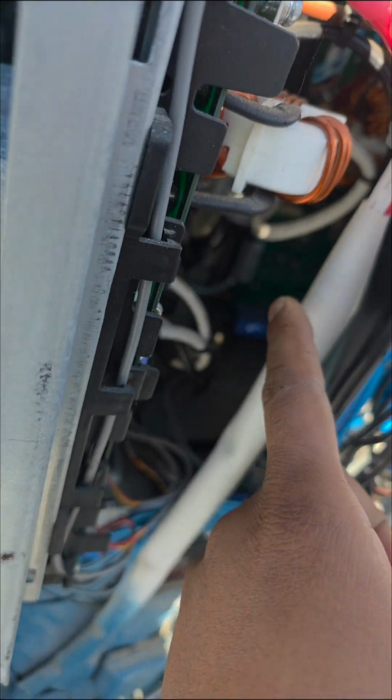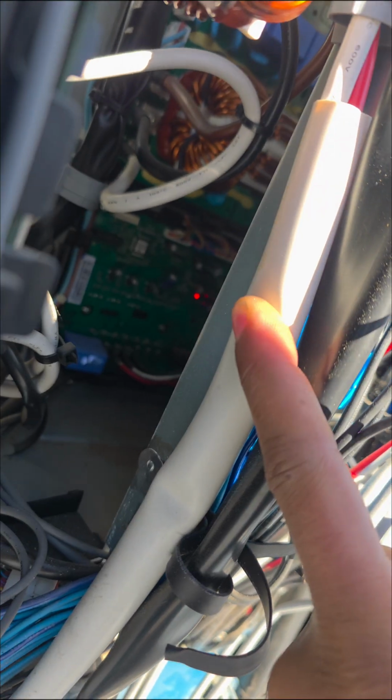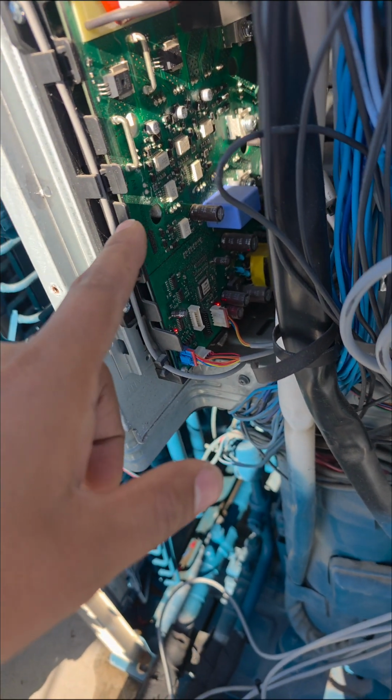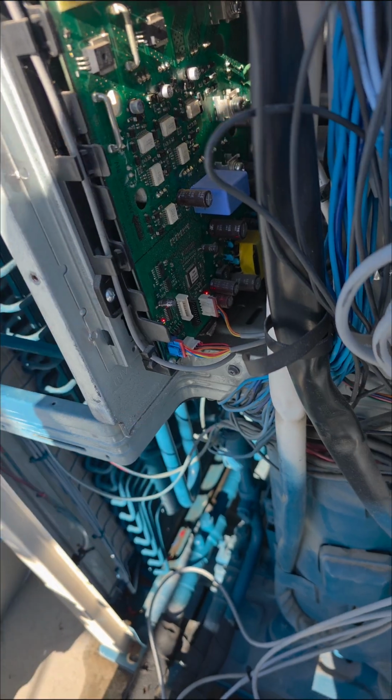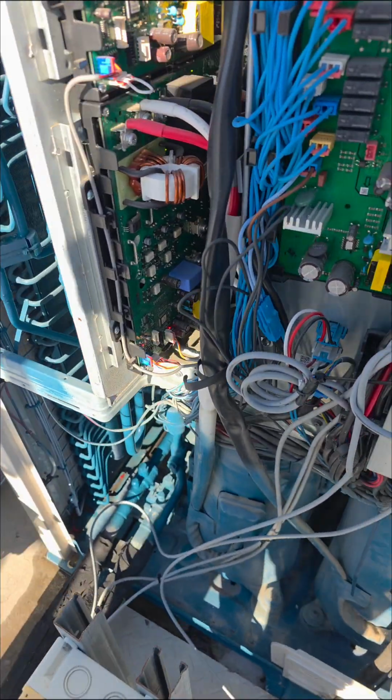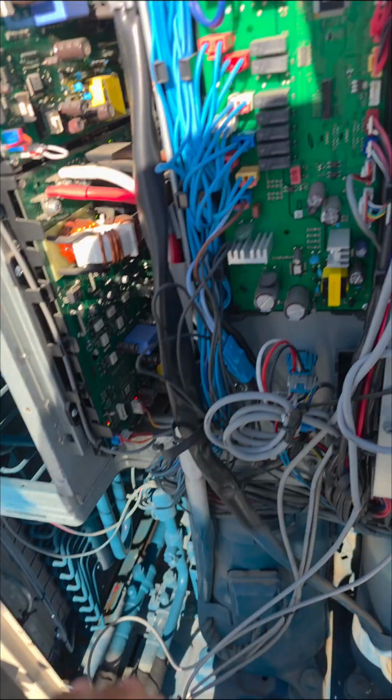But the thing to note, our fan PC board is tucked away at the back there. Fans are running right now. But what we need to note is the fan gets its DC link supply from the inverter board. So we're just going to let the system run for a short while. It's running right now.